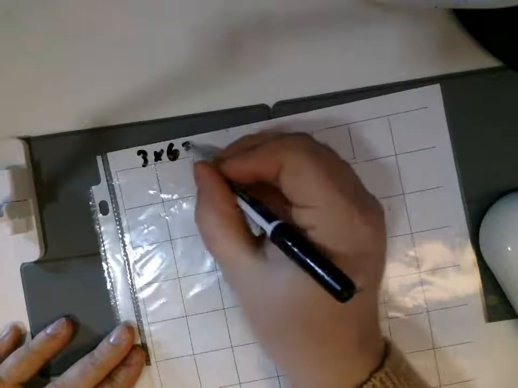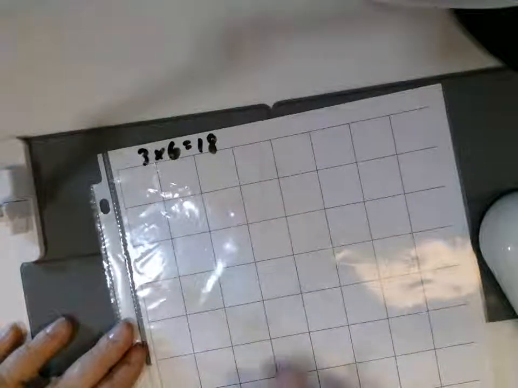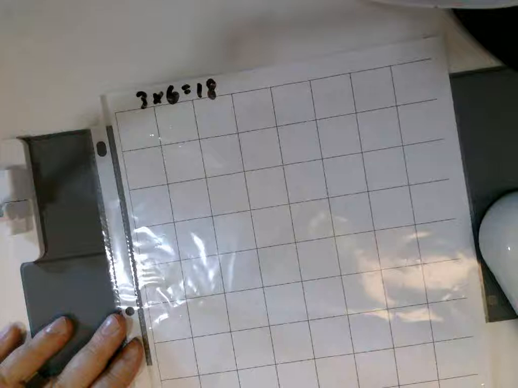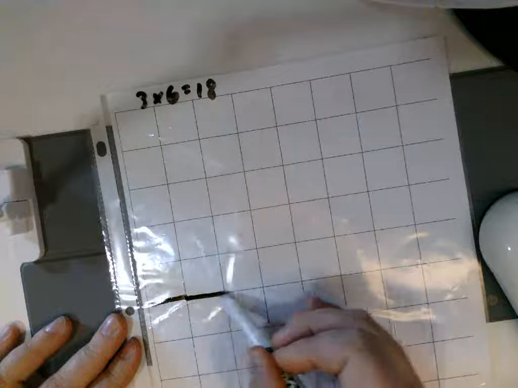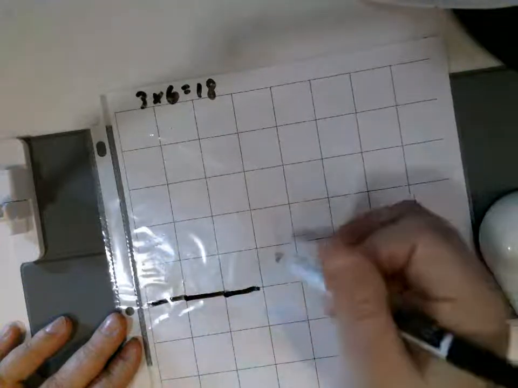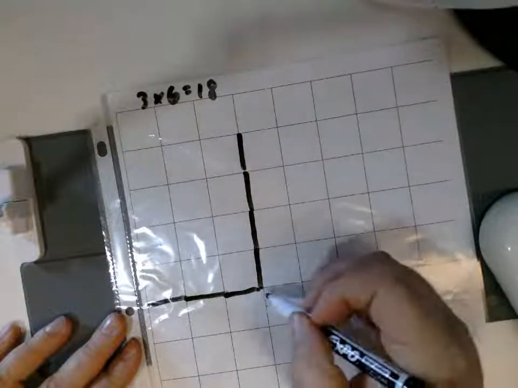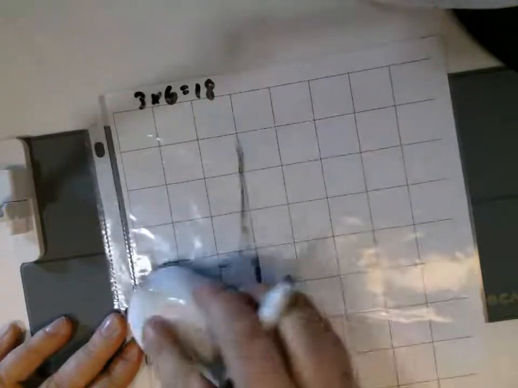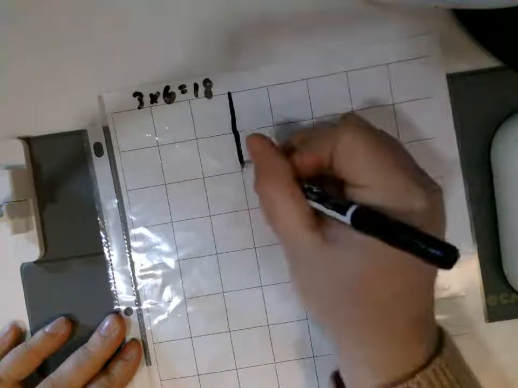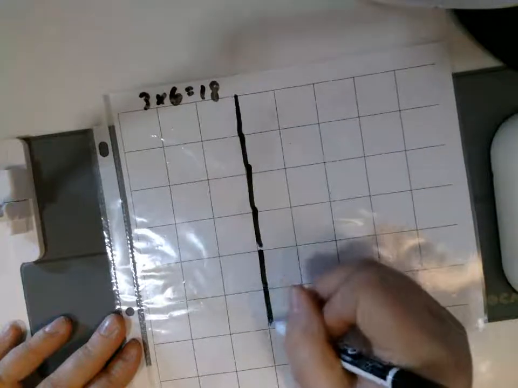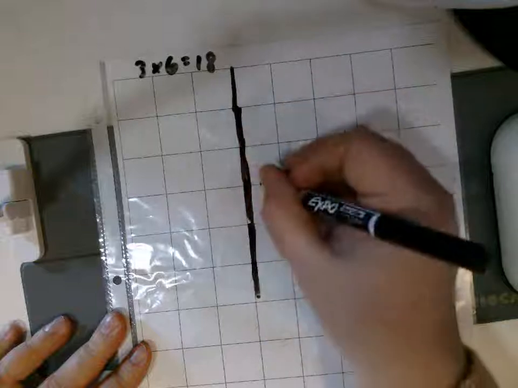Okay, well, we know that 3 times 6 is 18. Okay, but if we were going to draw this 3 times 6 on our grid, it's a little something like this. We'd draw three units over, and we'd go 6 units up. Oop. Did I do that right? I should go down first. Let's go down first. Sorry. 1, 2, 3, 4, 5, 6. Okay, and we're going to mark this as 6 units.